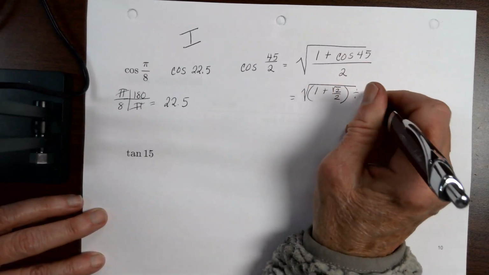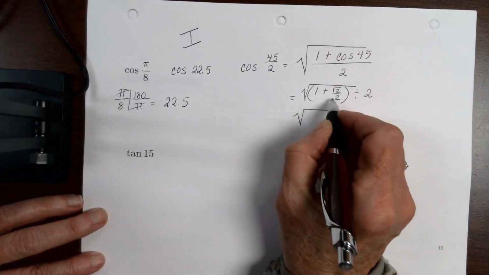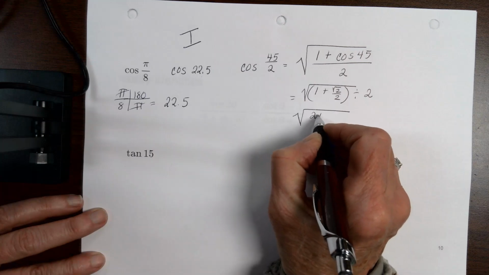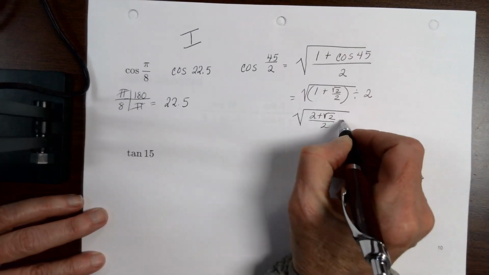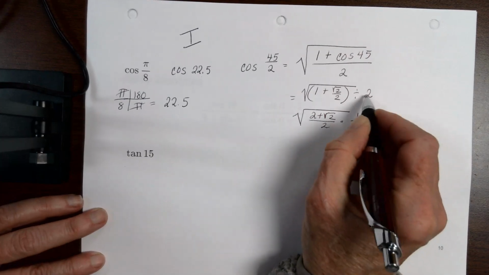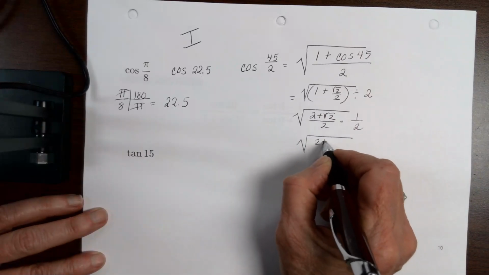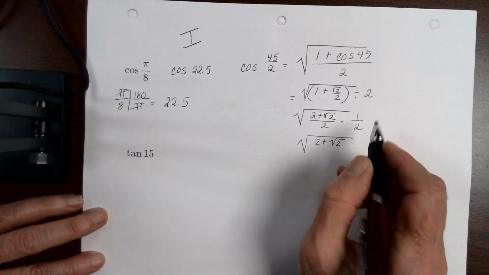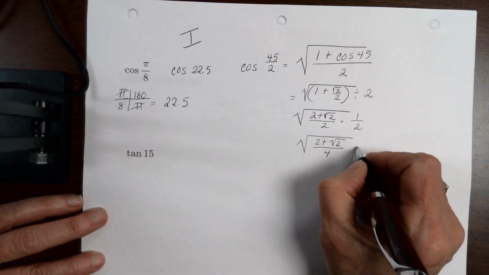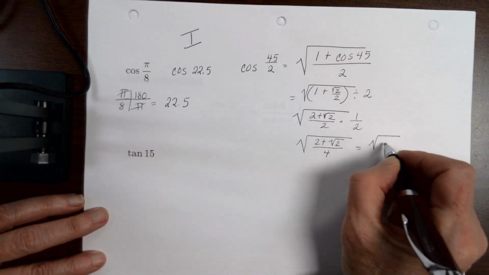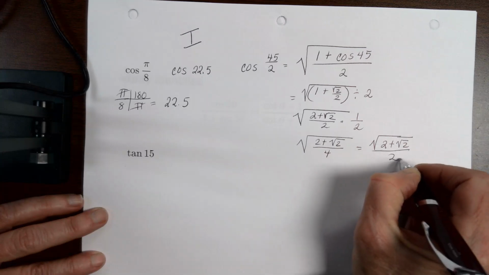Okay, this is going to give you a common denominator, 2 plus the square root of 2 over 2, times 1 over 2, because I'm going to keep change flip. So I have the square root of (2 plus the square root of 2) over 4. So that's going to give me the square root of 2 plus the square root of 2, over 2.